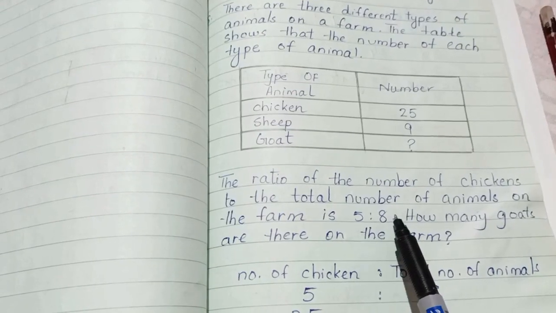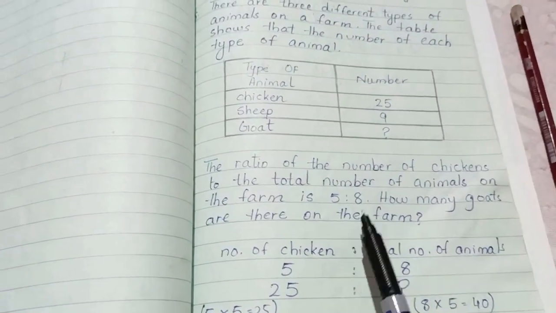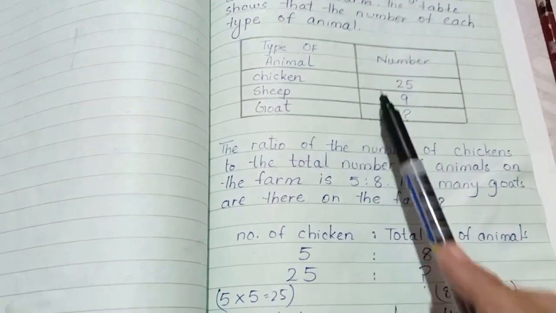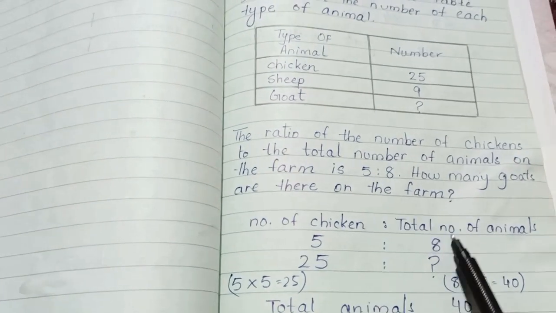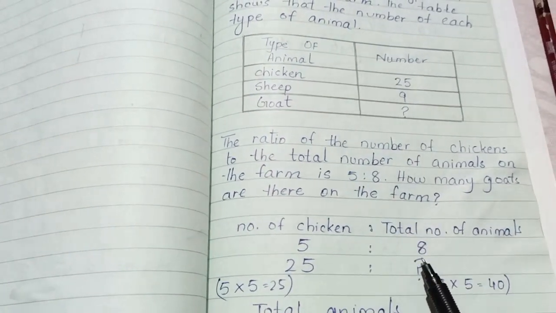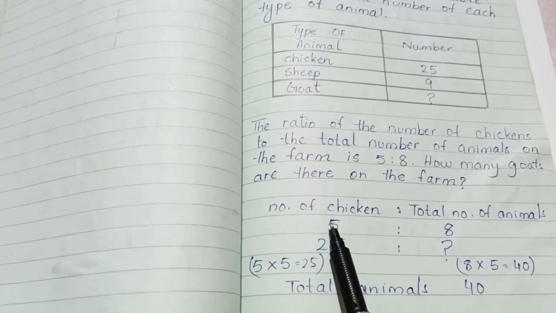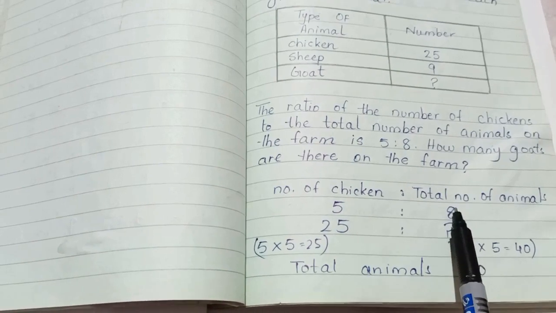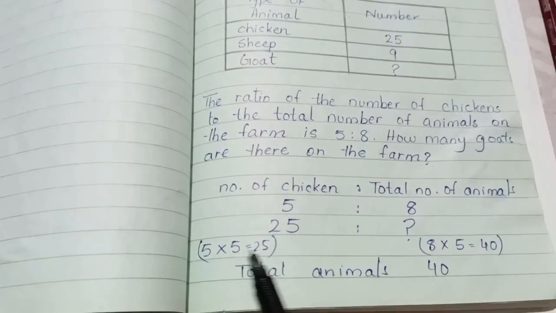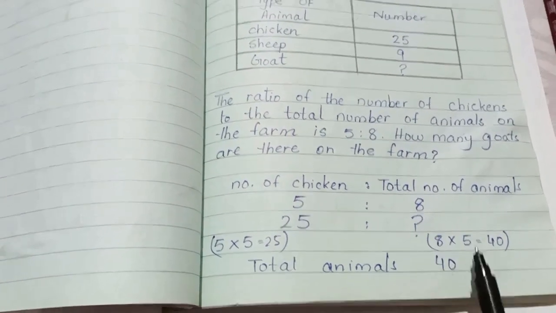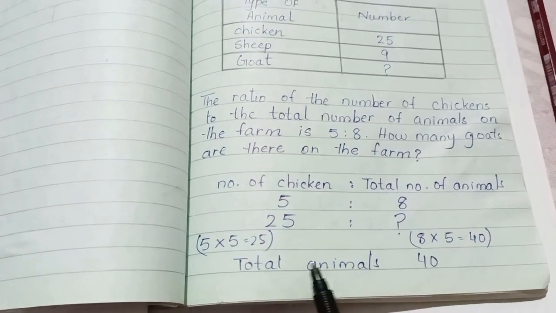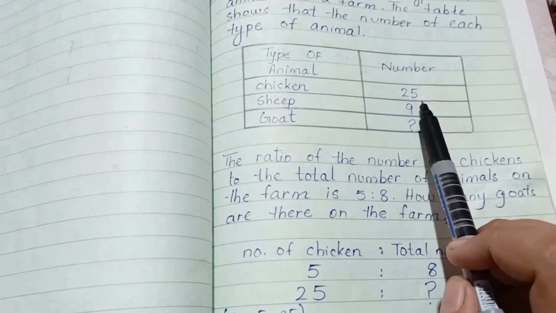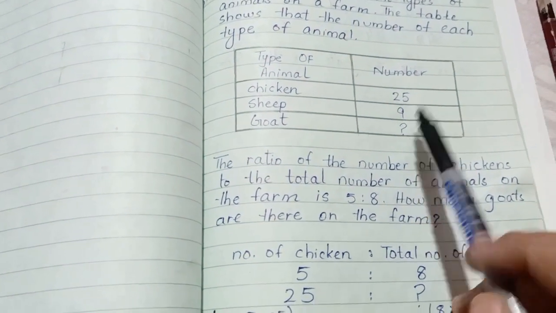We have taken this ratio, 5 and 8. So the number of chicken is 25 and the total number of animals we don't know, question mark. So if we multiply this 5 with 5, we get 25. So it means we have to multiply this 8 also with 5 because we are using the same number. 5 5s are 25, 8 5s are 40. It means the total number of animals is 40. It means sheep, chicken and goat is 40.